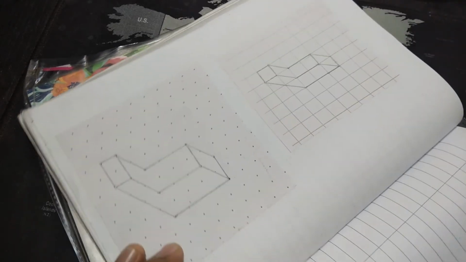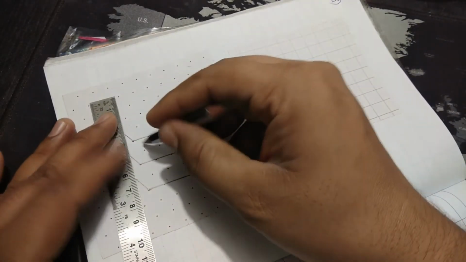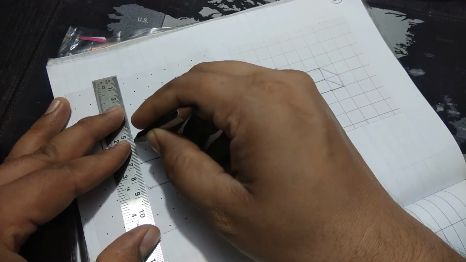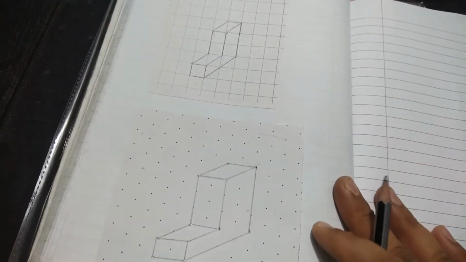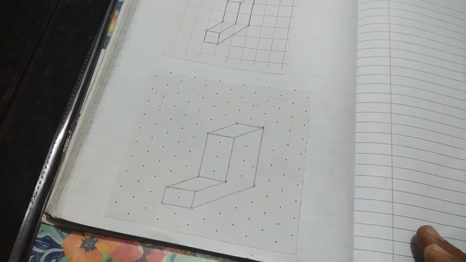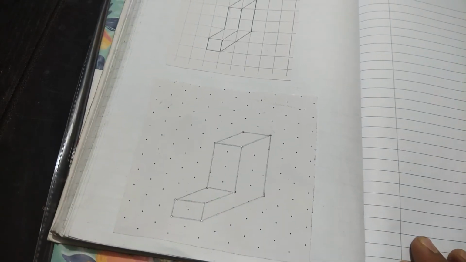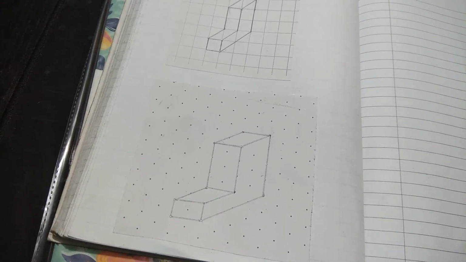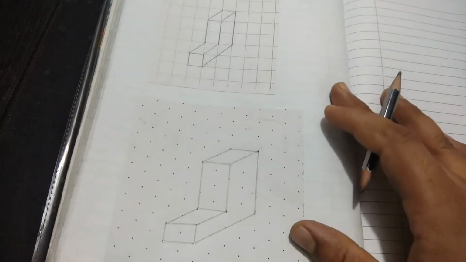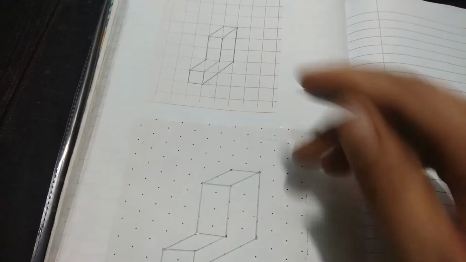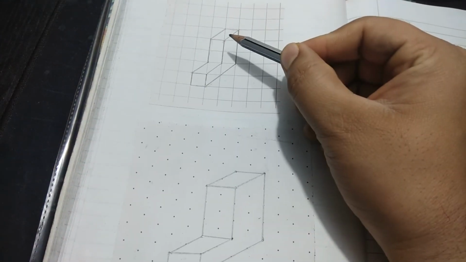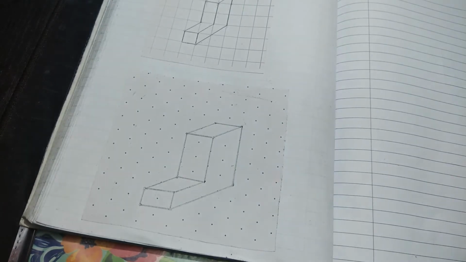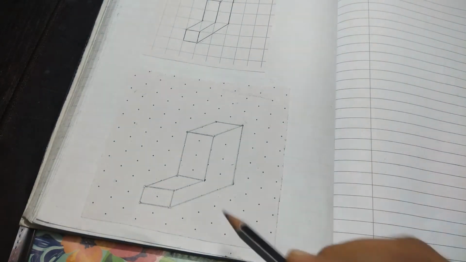Now it is done, and at last we will connect these 2 line segments such that we can see a proper figure. So now you can see that this figure is done and now it looks proper. So this figure is in oblique paper and this figure is in isometric dot paper, and it looks proper.